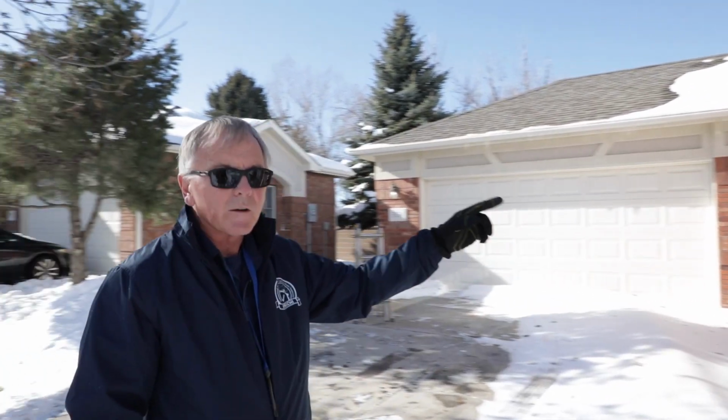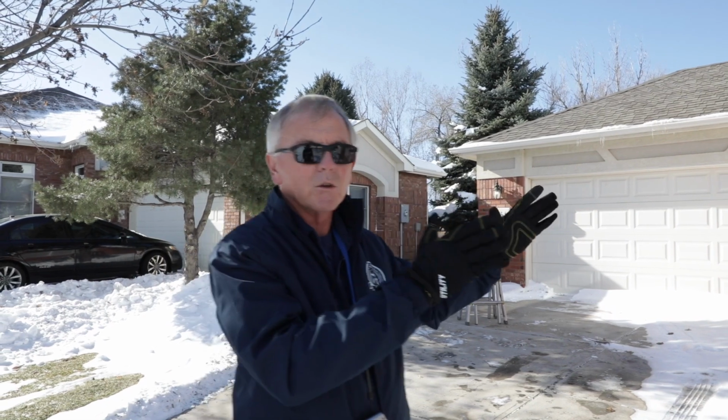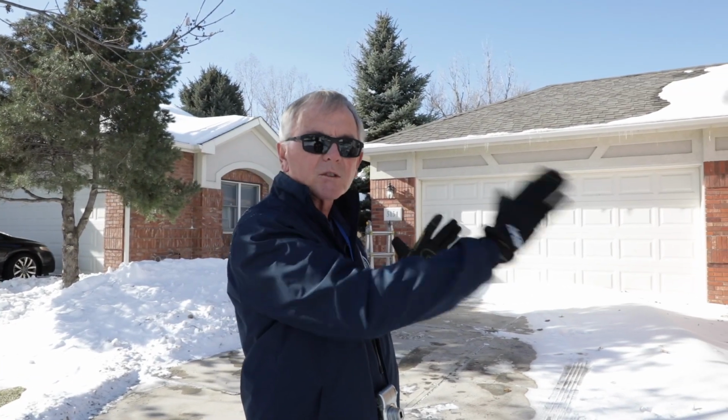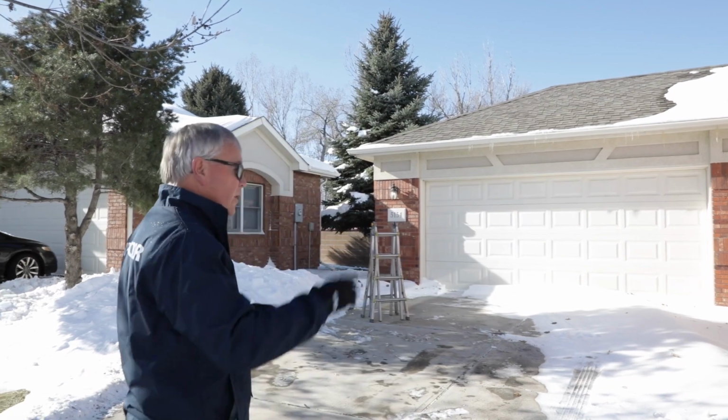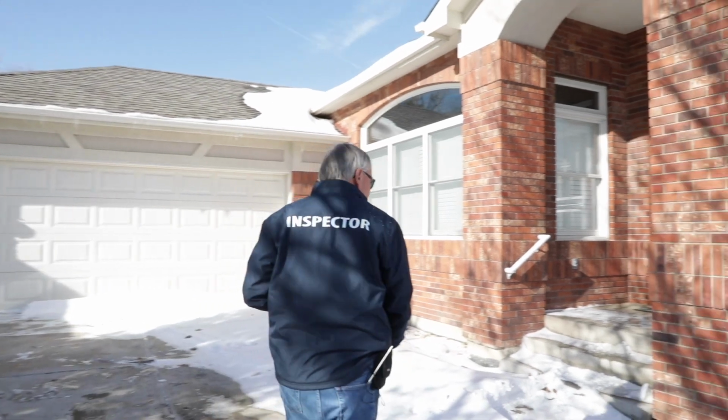One of the reasons I take a photograph of every side of the house is that it's a marker that I use. So when I walk down that side of the house, I know which side I'm on. So I'm going to take another photograph of this southeast section of the house.